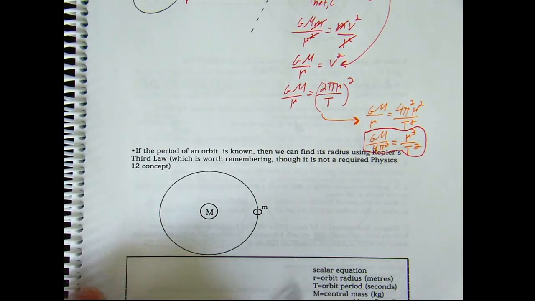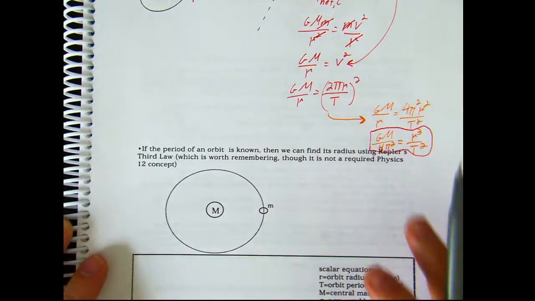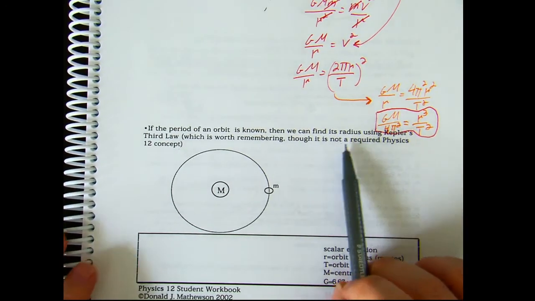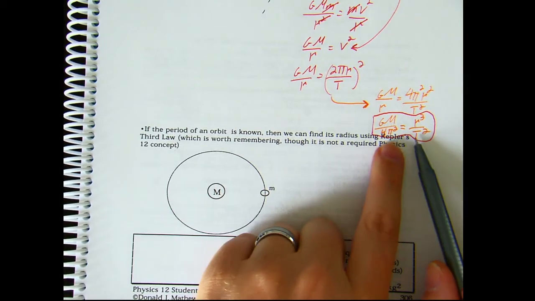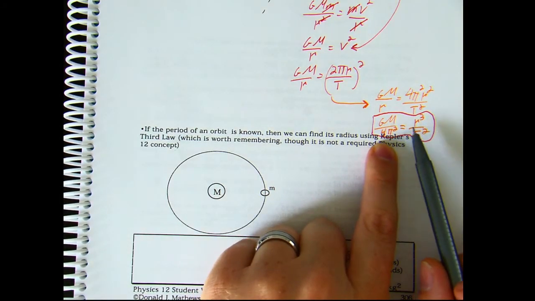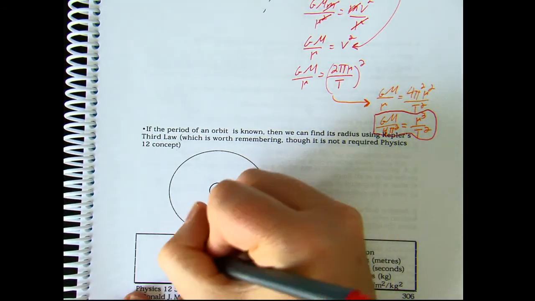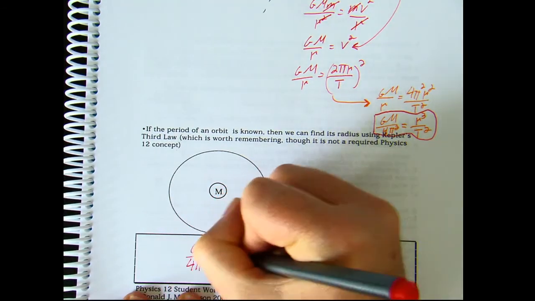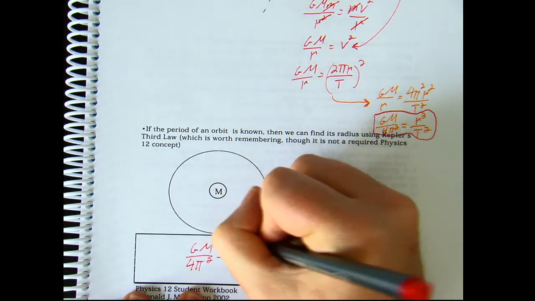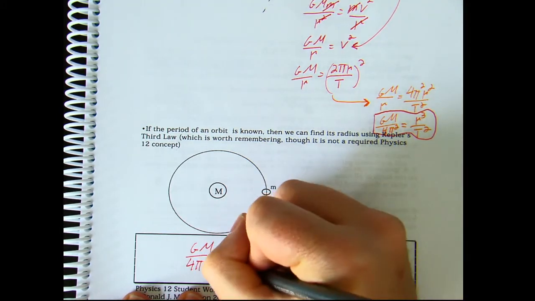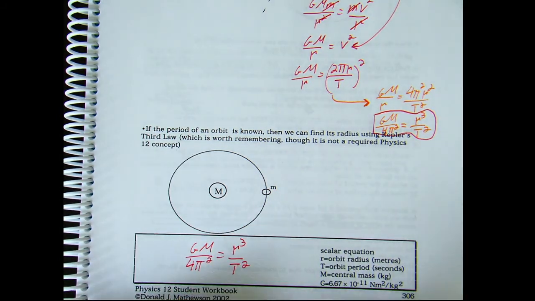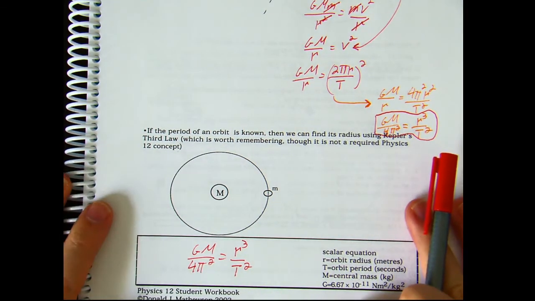So if we know the period of the orbit, like the 300 minutes we had in the previous question, we can find the radius using Kepler's third law. This nice little result: G M over 4 pi squared equals R cubed over T squared. Something that you'll look at more in university.